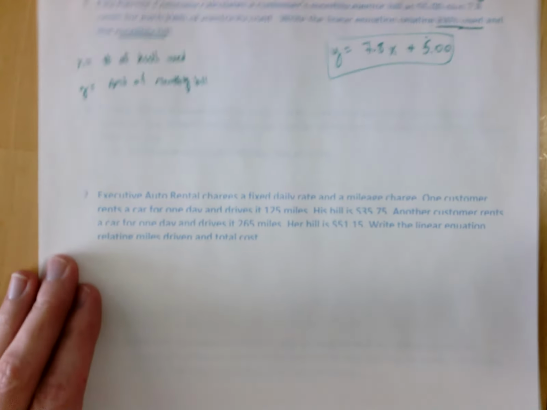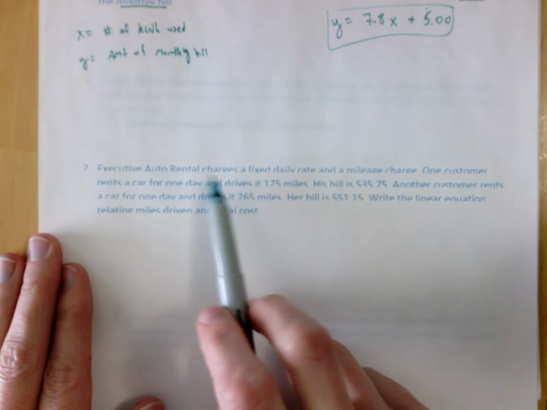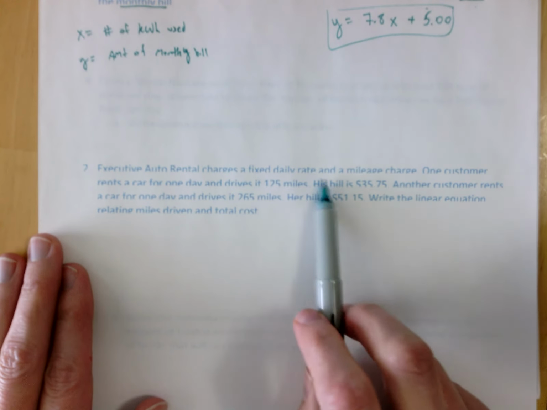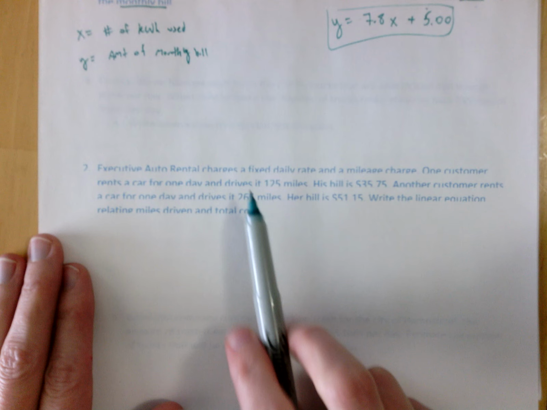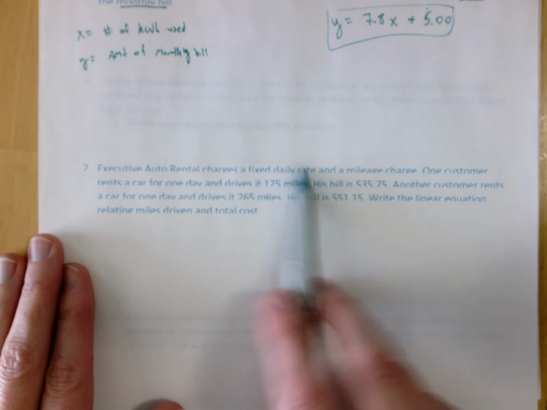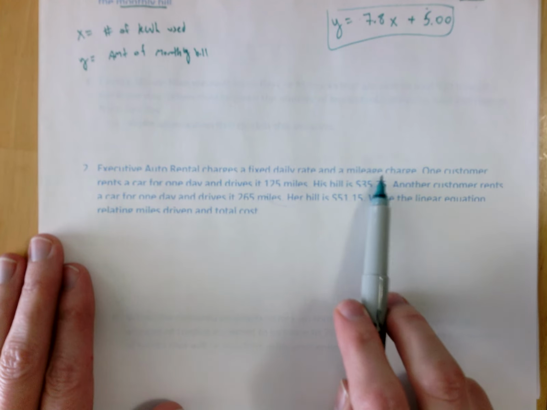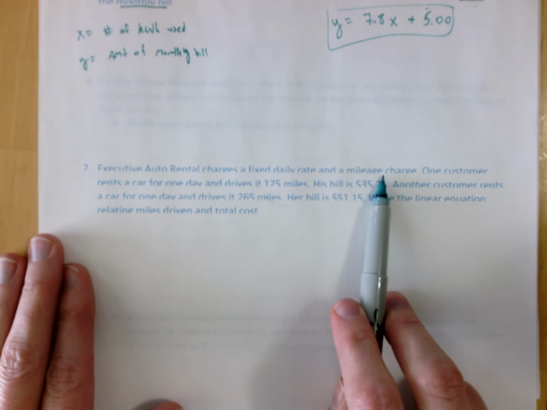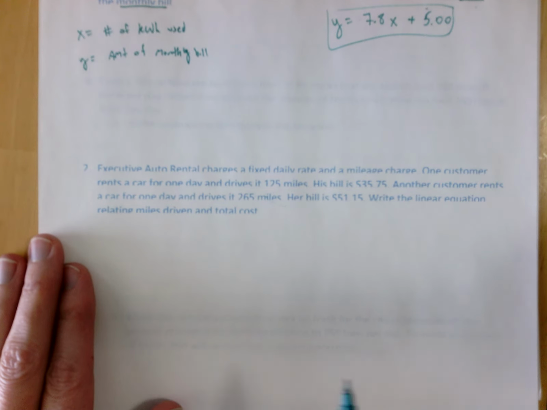So this guy down here. Executive Auto Rental charges a fixed daily rate and a mileage charge. Okay, so that just means that this rental place, every day you have to pay a certain amount of money plus extra money for how many miles you drive. And that's pretty typical for renting a vehicle.